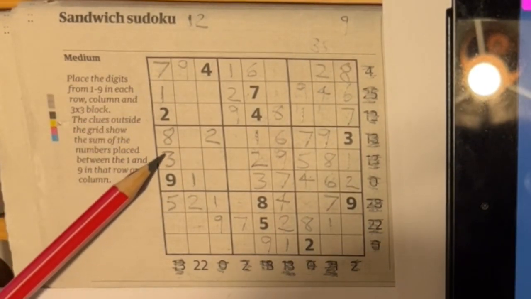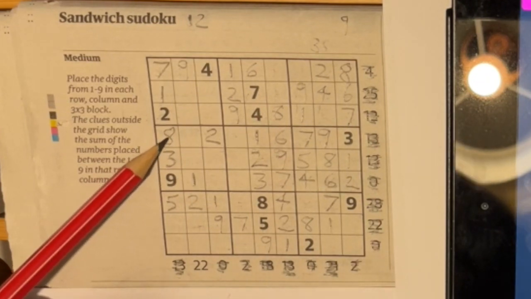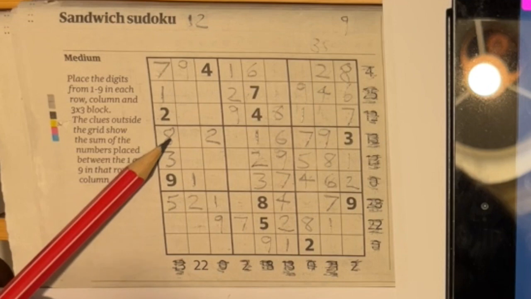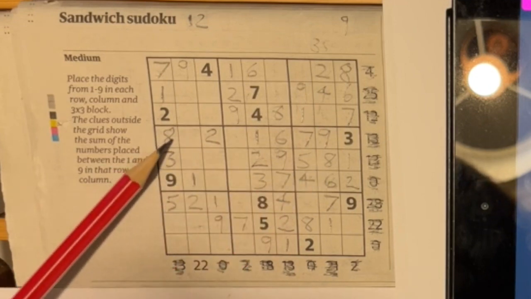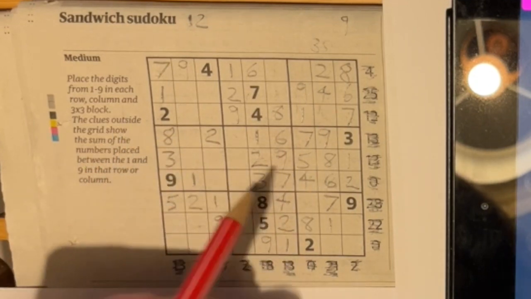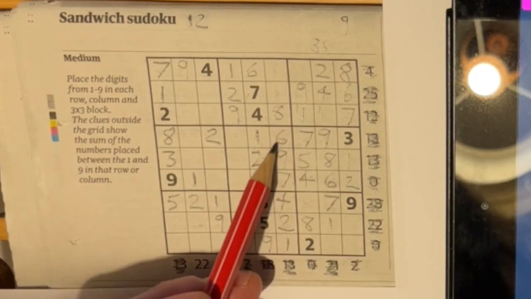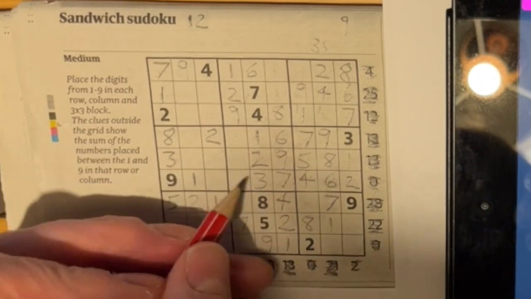But I want to see if this 8 has helped us in any way. So yes, it has. So we've got an 8 going across there, an 8 going across there, so the 8 in this bit must be here.